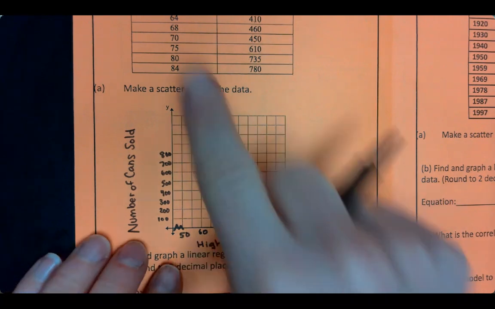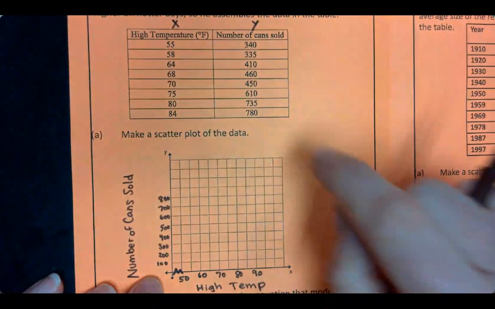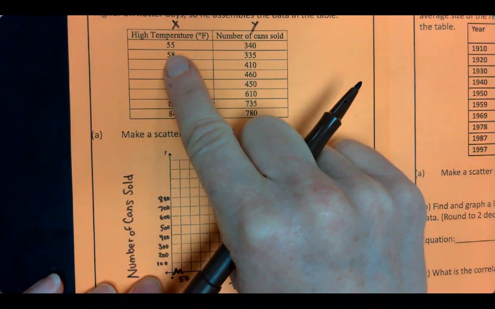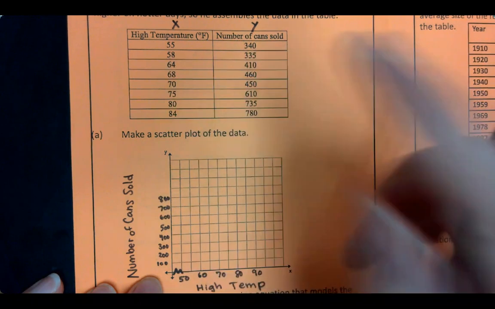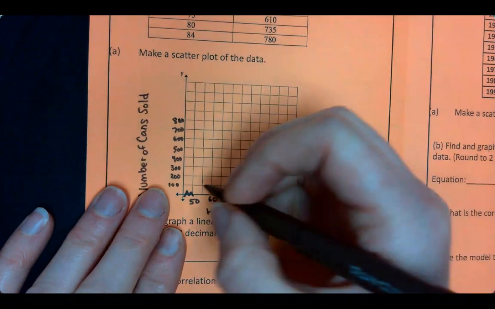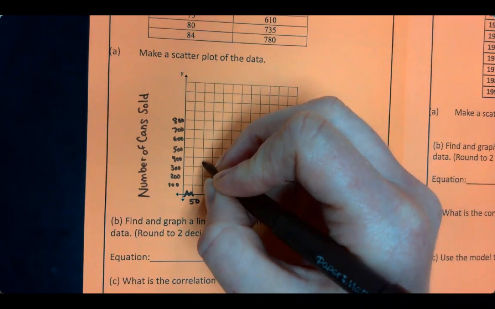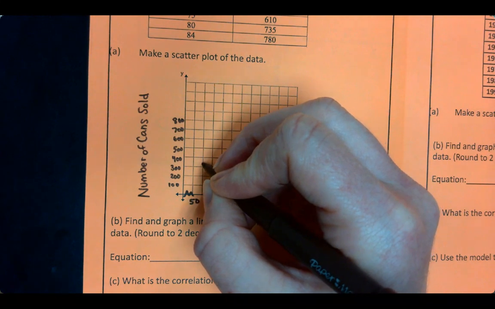Let's plot the data. So 55, 340. You can do this on your own or you can do it with me. I'm going to go to 55 on high temp and go to 340. 55 would be in between 50 and 60. 340, halfway between 300 and 400 is 350. So I'd go a little bit below halfway.